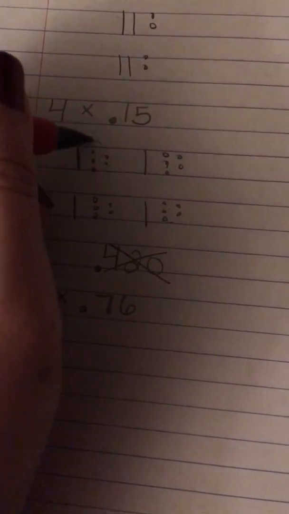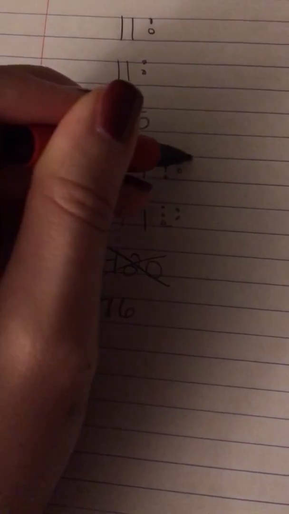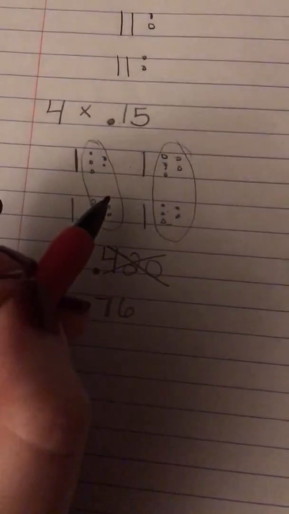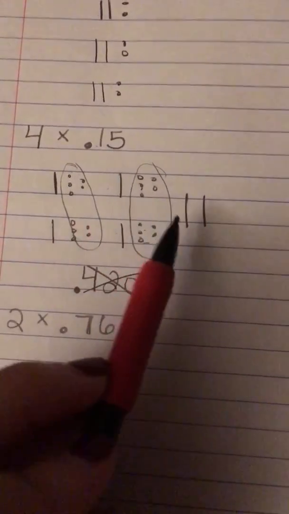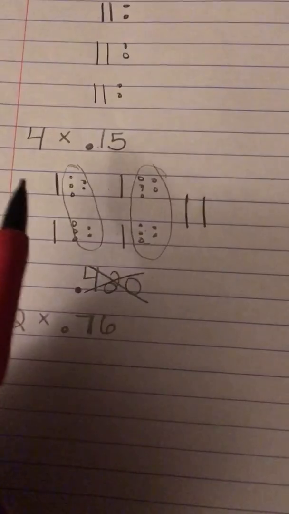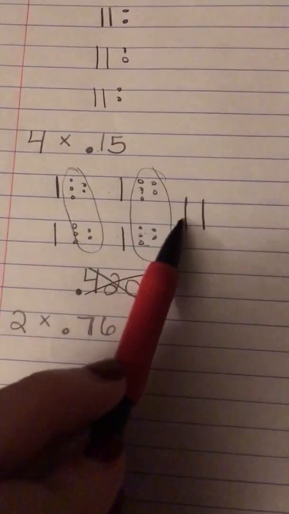So, I take 10 out. Here is 10, and here's 10. So that means I have 2 extra tenths. 10 hundredths makes 1/10. So now I have 1, 2, 3, 4, 5, 6.